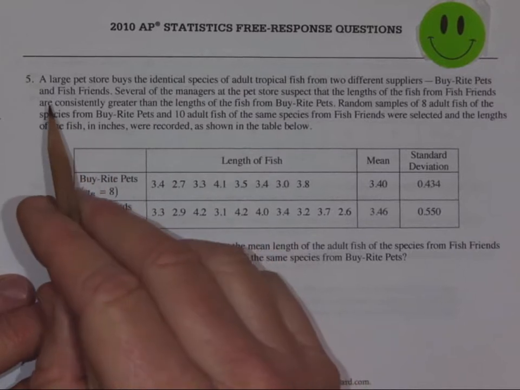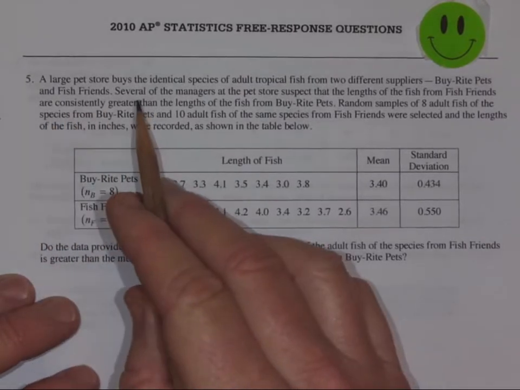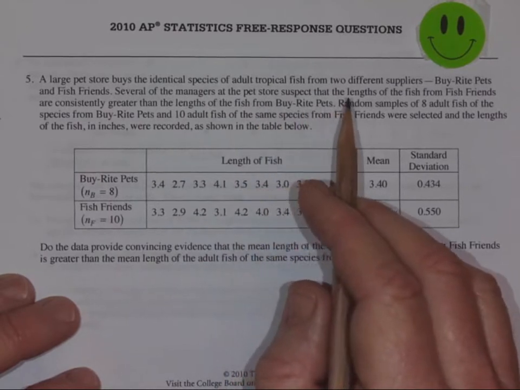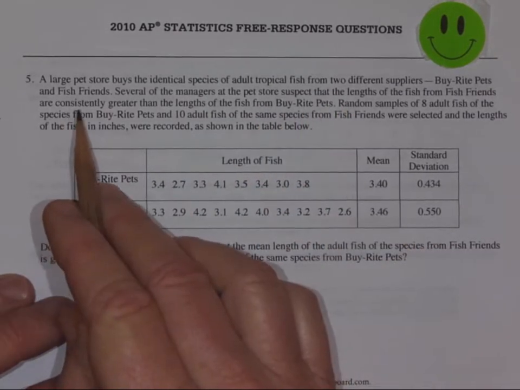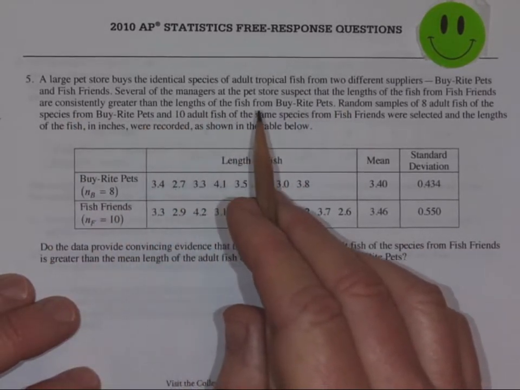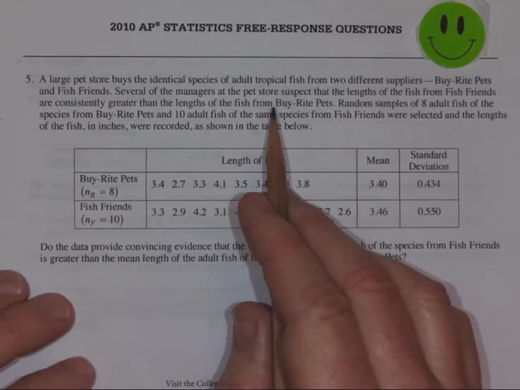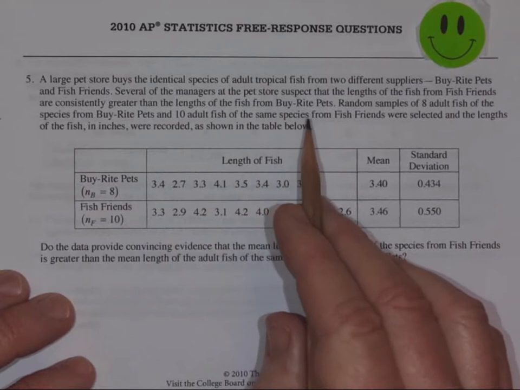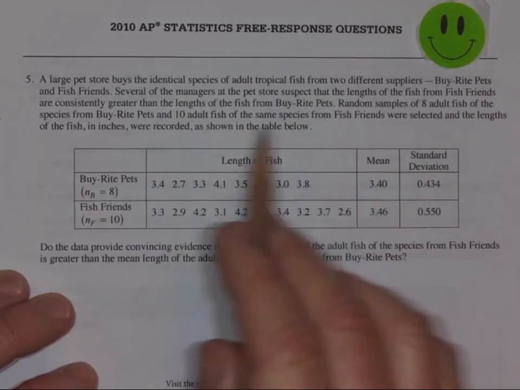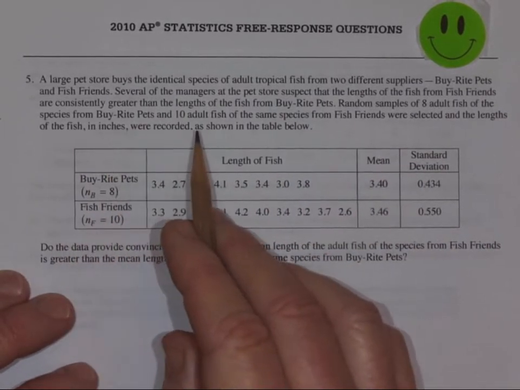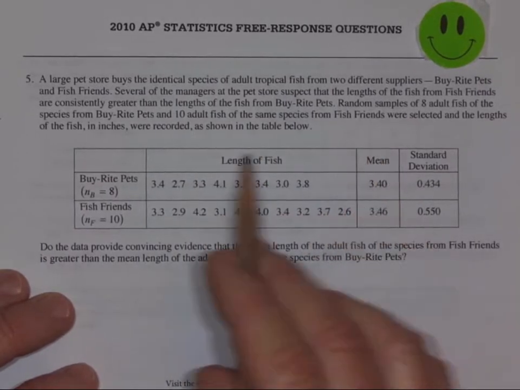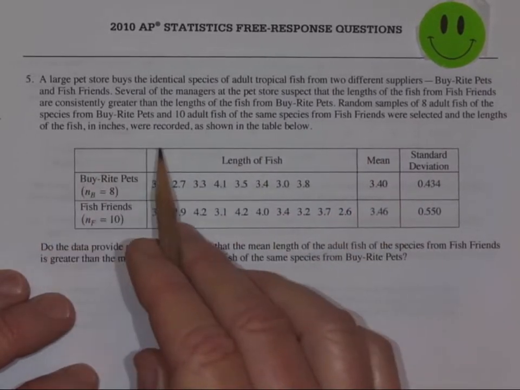A large pet store buys the identical species of adult tropical fish from two different suppliers, Buy Right Pets and Fish Friends. Several of the managers at the pet store suspect that the lengths of the fish from Fish Friends are consistently greater than the lengths of the fish from Buy Right Pets. Random samples of 8 adult fish of the species from Buy Right Pets and 10 adult fish of the same species from Fish Friends were selected, and the lengths of the fish in inches were recorded as shown in the table below.